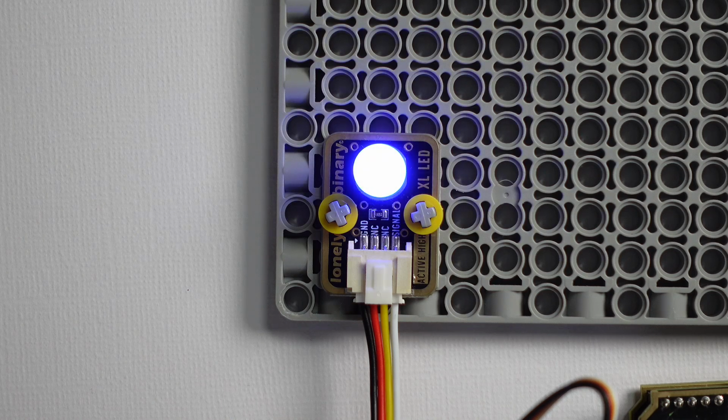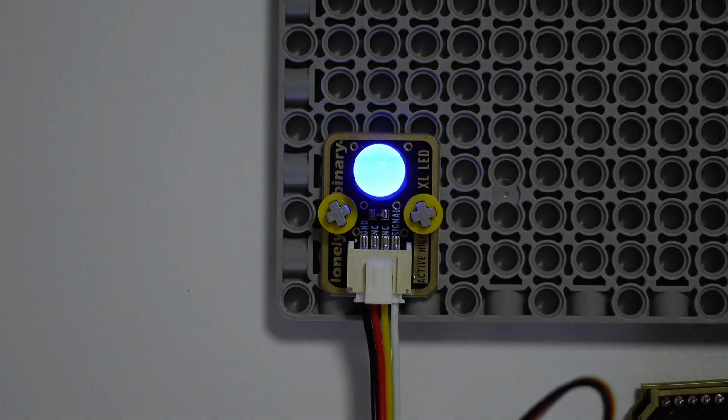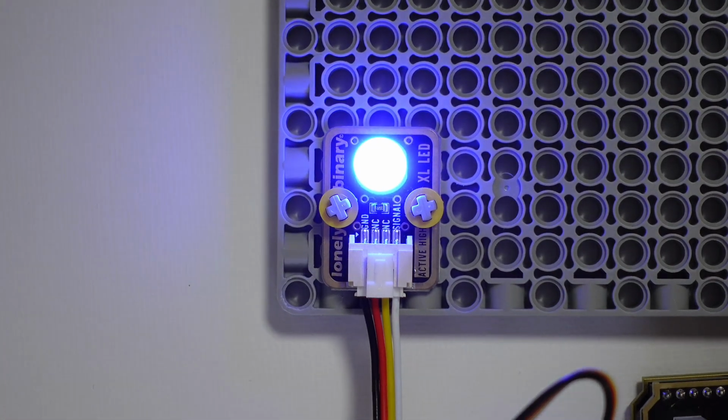Now experiment. Change the delay value. Use 5 for faster fading, 50 for slower. You can create step-ins too. Just jump between different brightness levels like 0, 64, 128, 192, and 255.